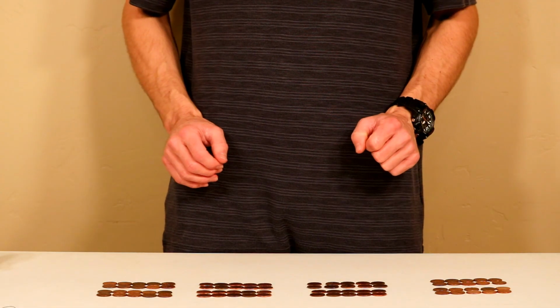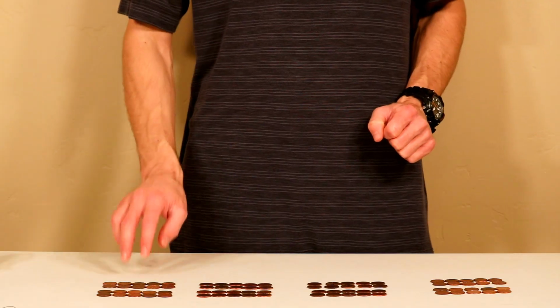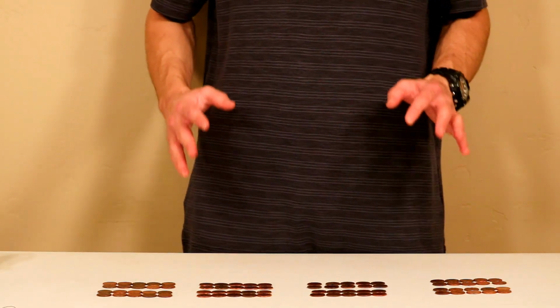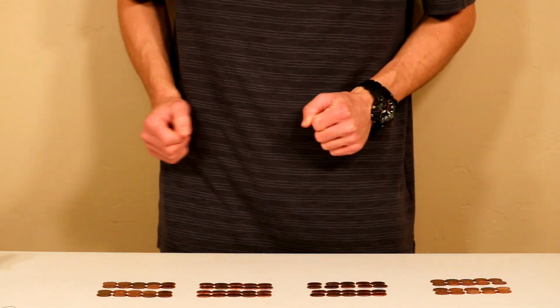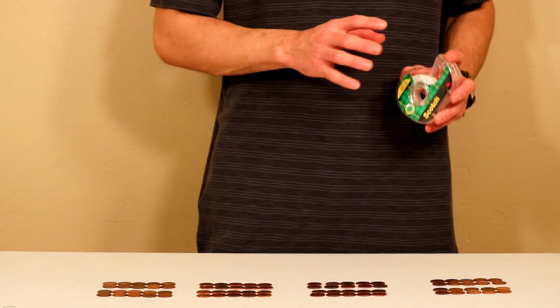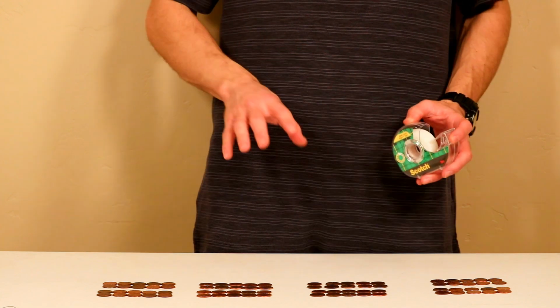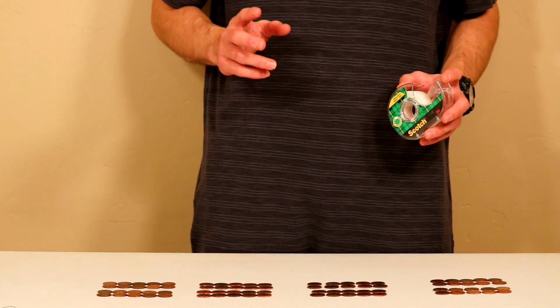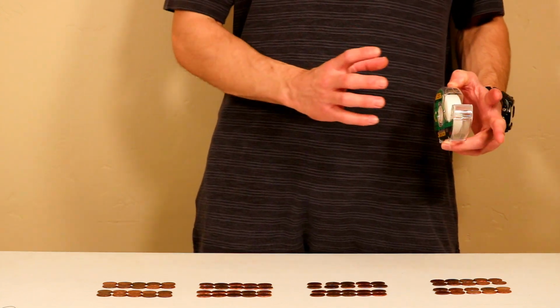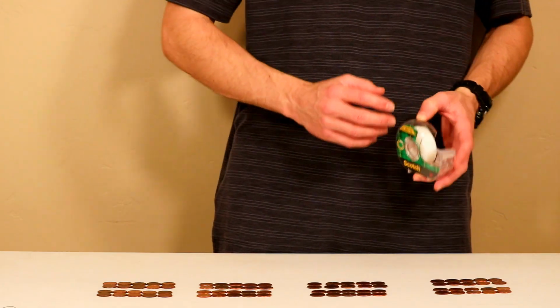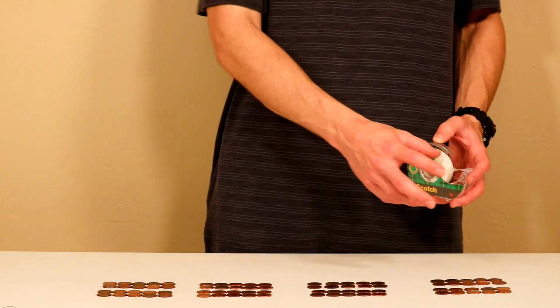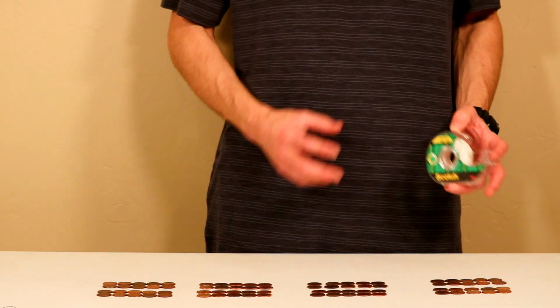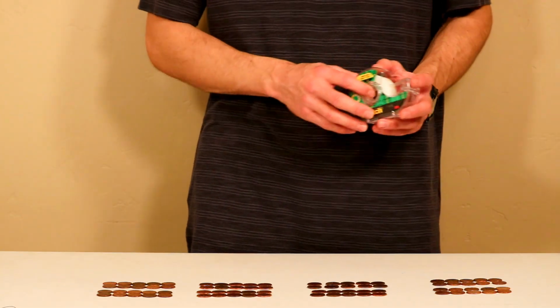Now I've got the pennies sorted into 4 groups with 20 pennies in each group, and obviously if you have less than 80 pennies, then your groups are going to be a little bit smaller. So now what we need to do is use Scotch tape and retape them like we had before. And probably don't try to group 20 of them with just one piece of tape. That'll be a little too hard. So do them in, say, groups of 10 and then tape the groups of 10 together. So that's what I'm going to do now.